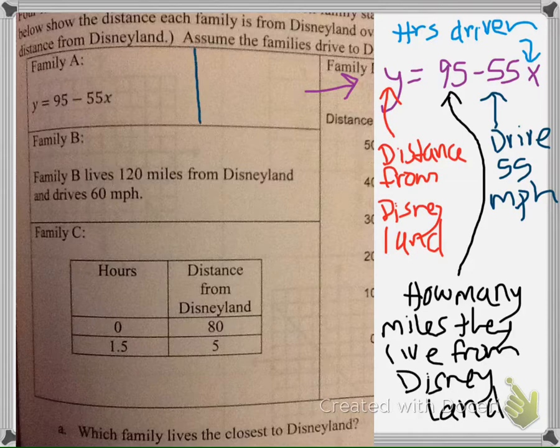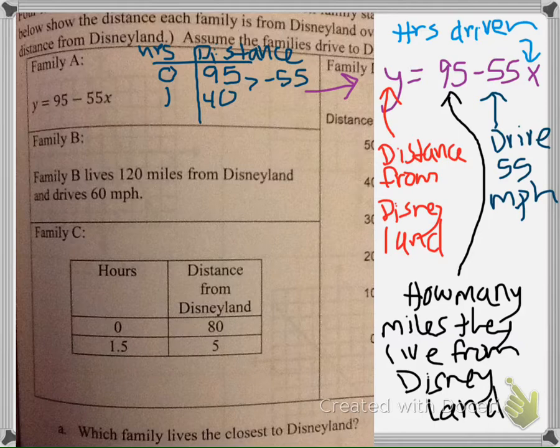So for family A, let's set up a short little table. The X is hours driven, and the Y is distance. So before they start driving at 0 hours, they're 95 miles away. Then after driving for 1 hour, that means they've driven 55 miles, because they can drive 55 miles in an hour. So that means they are at 40 miles, because 95 minus 55 is 40. So after 1 hour, they would only be 40 miles away. So it would take them a little more than an hour to get to Disneyland.